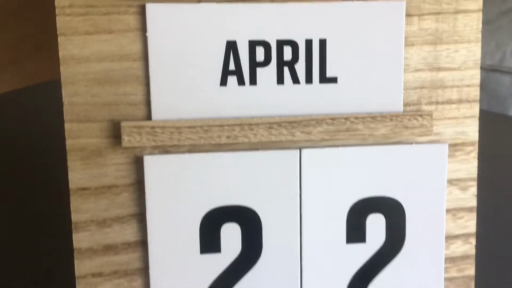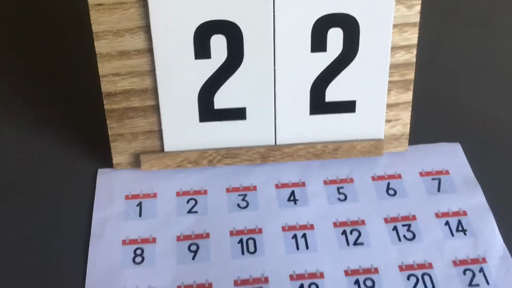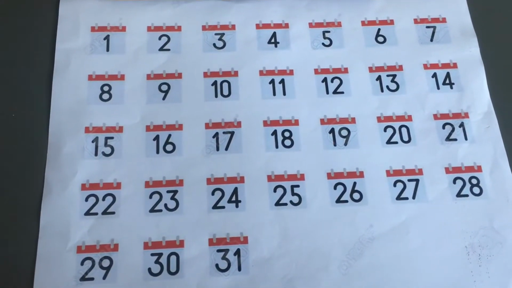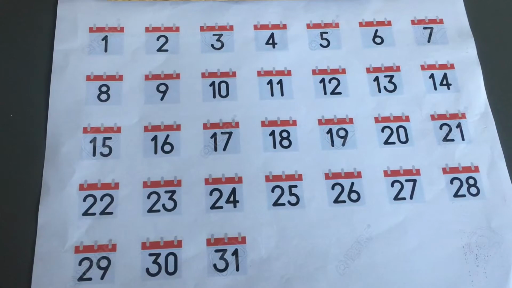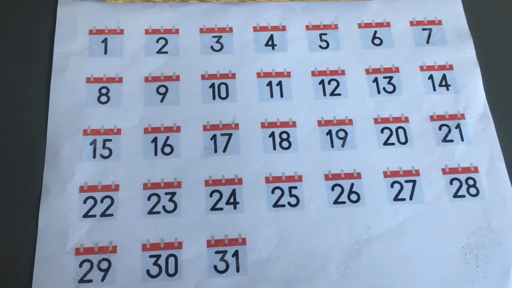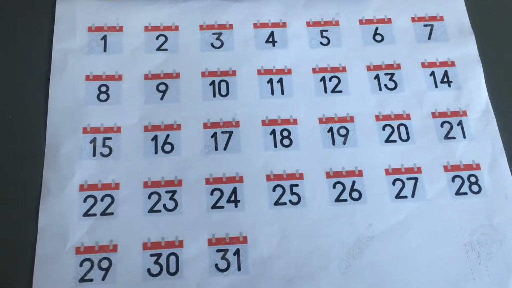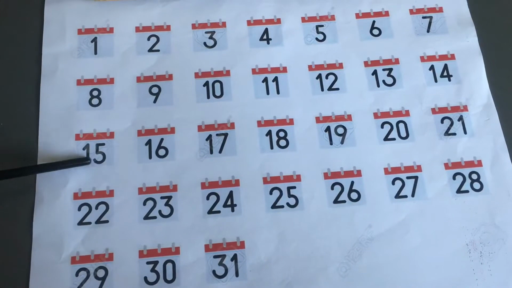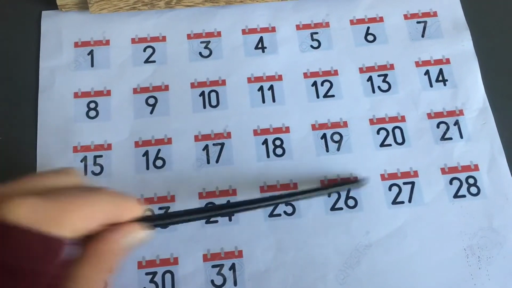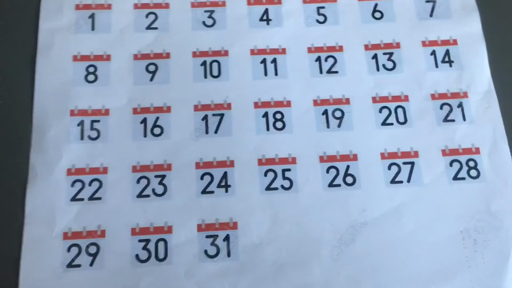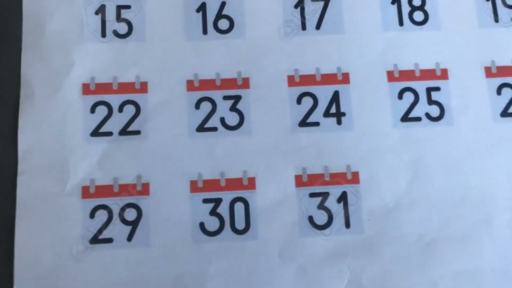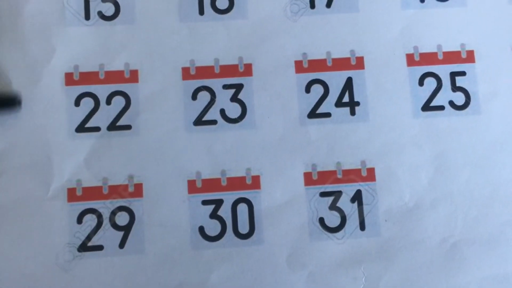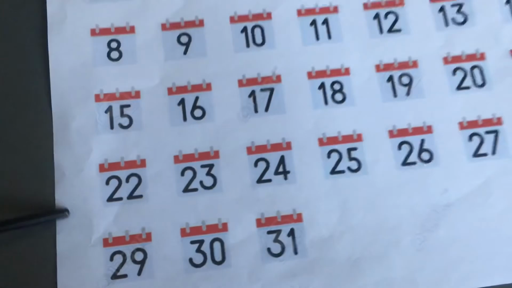Wednesday, April 22nd. Let's look for the 22nd on our days of the month. Remember, it has 2 2s. Well, all these numbers start with a 1. But these numbers start with a 2. Do you see one of these numbers that has a 2 and another 2? You're right. Here it is. Today's the 22nd.